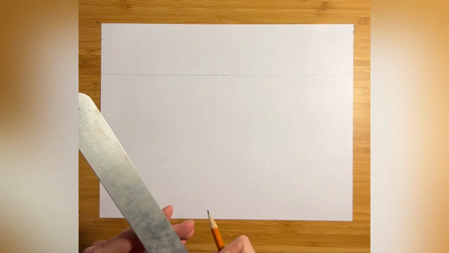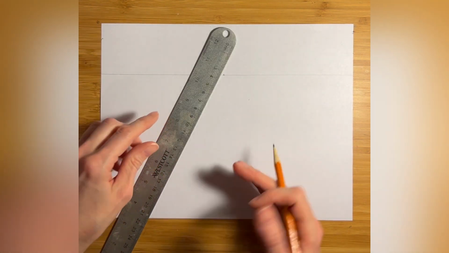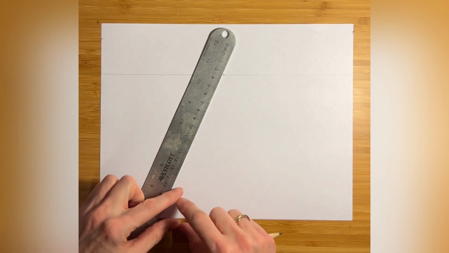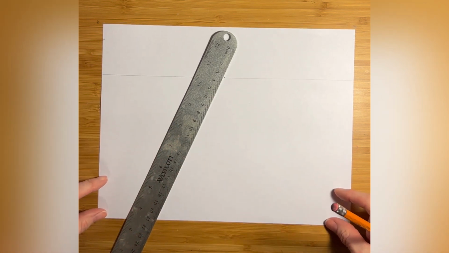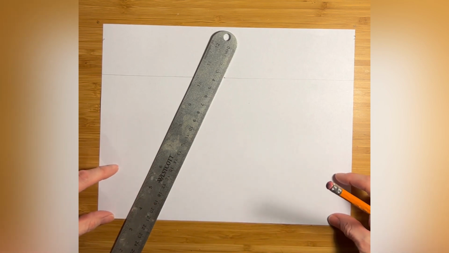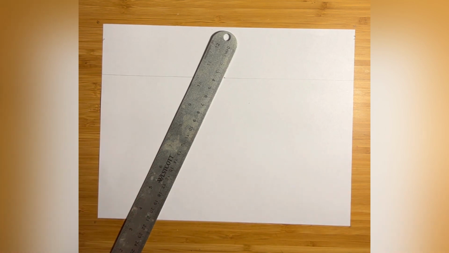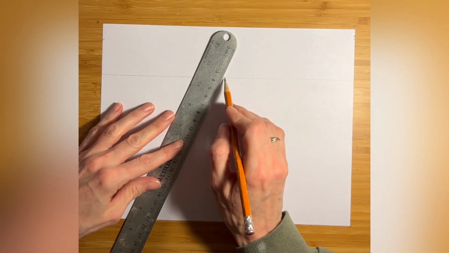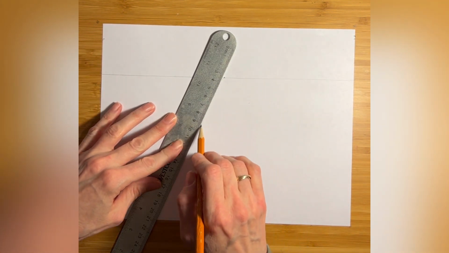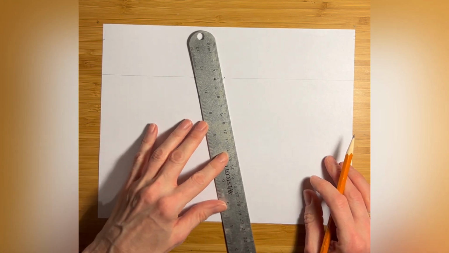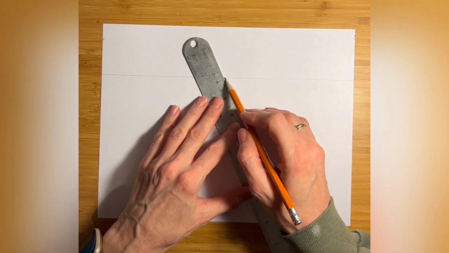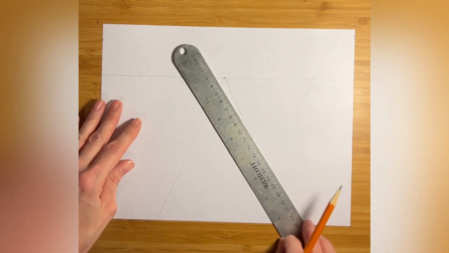Okay, so now we need to draw our road that is coming up into the foreground, closer to the viewer. And we know that that's the case because this space is the foreground. It's close to the viewer. This is the background. It's farthest away. So we know that this road is going to be getting wider as it comes up into the foreground.